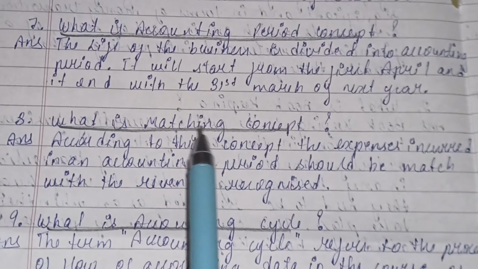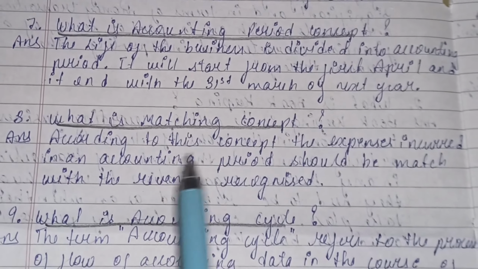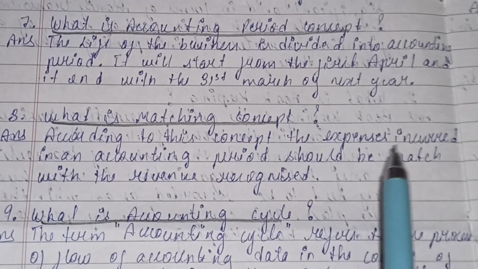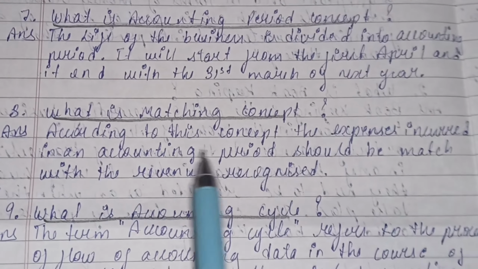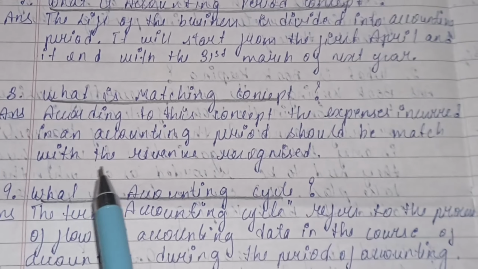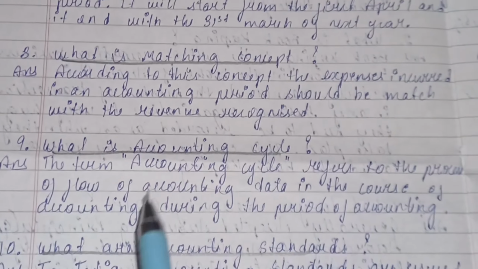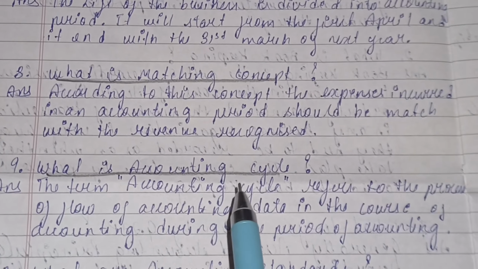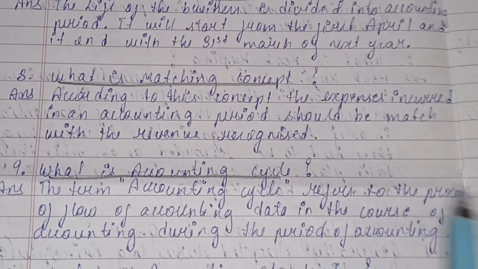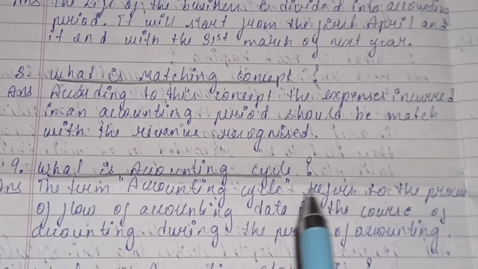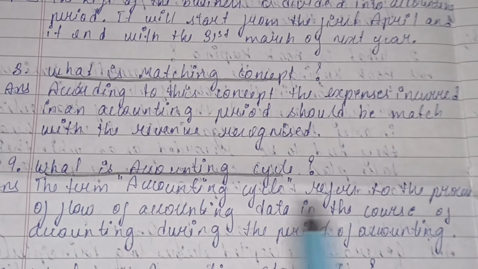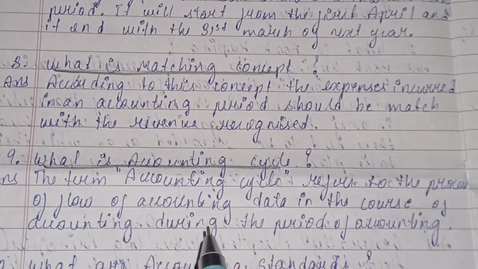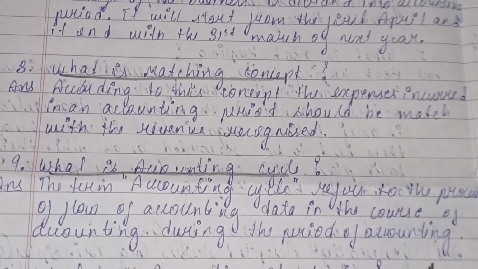What is matching concept? According to this concept, the expenses incurred in an accounting period should be matched with the revenue recognized. What is accounting cycle? The term accounting cycle refers to the process of flow of accounting data in the course of accounting during the period of accounting.